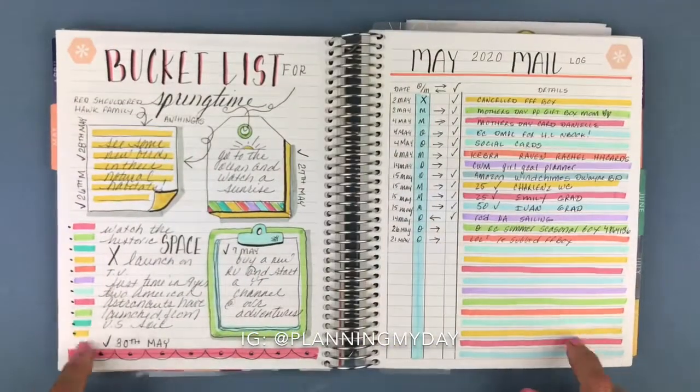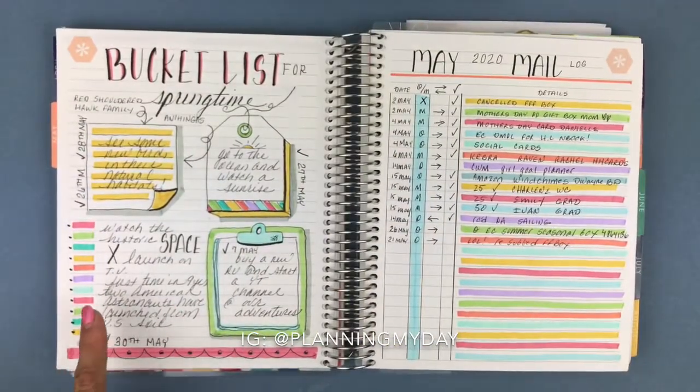Now here is something fun. I decided to do a bucket list for springtime. I did some creative doodling, and doodling does not need to be perfect. Lines don't need to be straight.